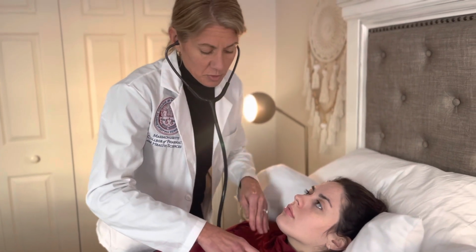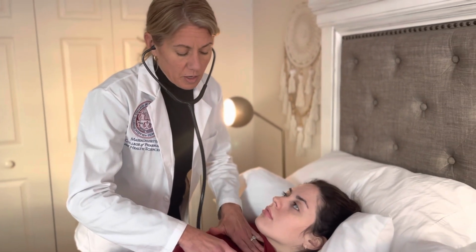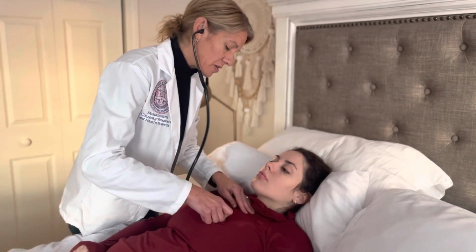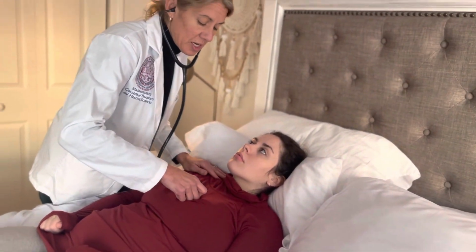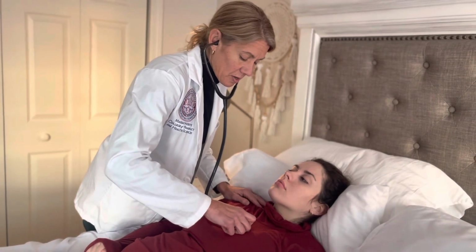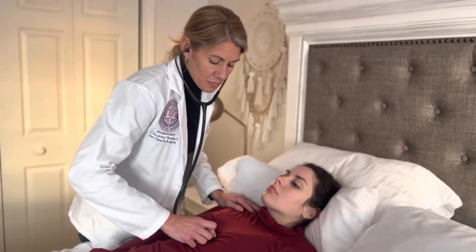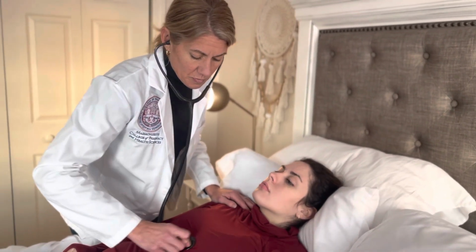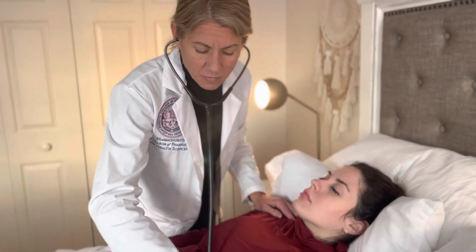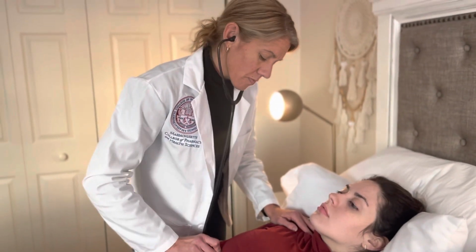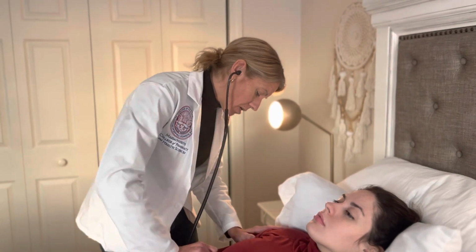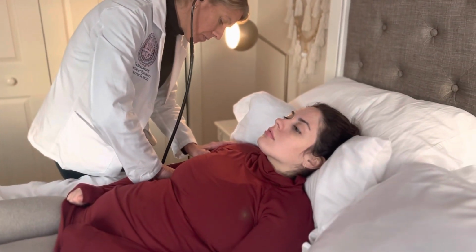I may hear some tracheal breath sounds here, and then the remainder of the lung fields should have vesicular breath sounds. Laterally.